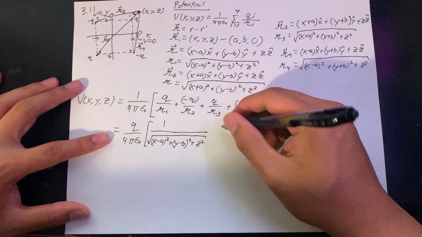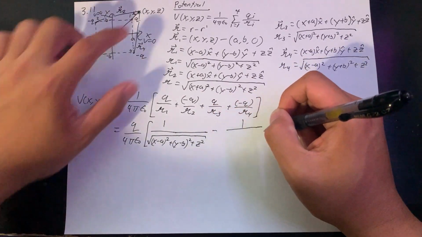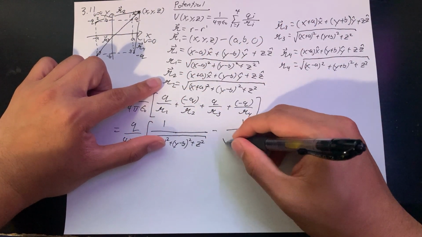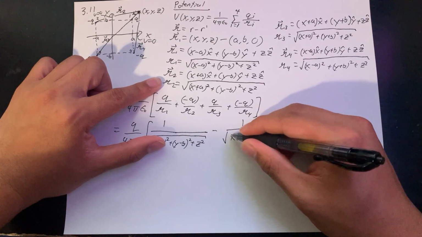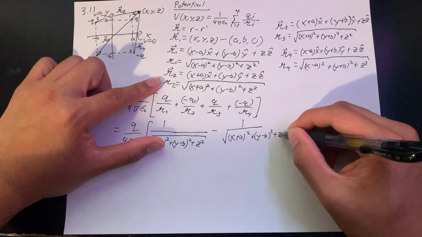Okay, and then minus 1 over our second, which I forgot to label again, x plus A squared plus y minus B squared plus z squared.